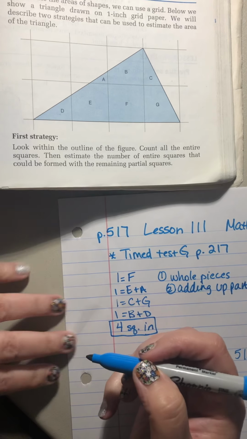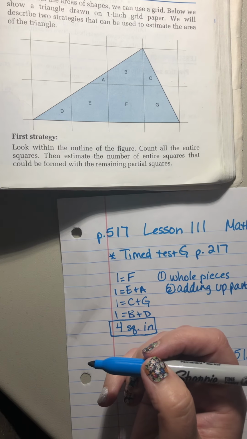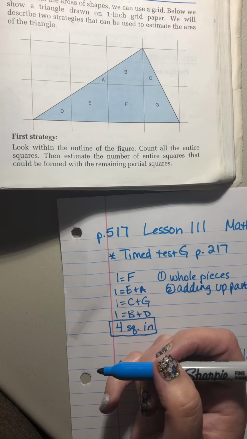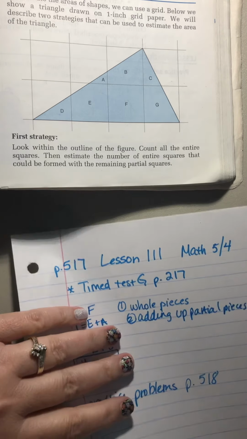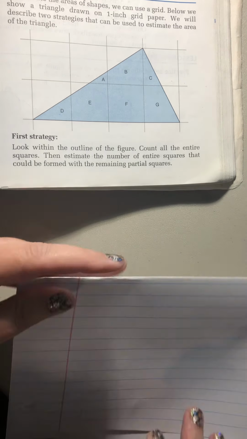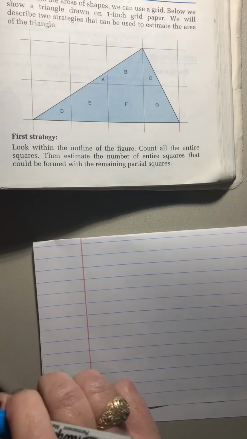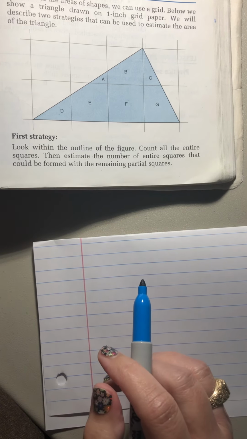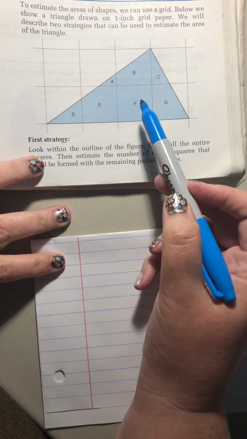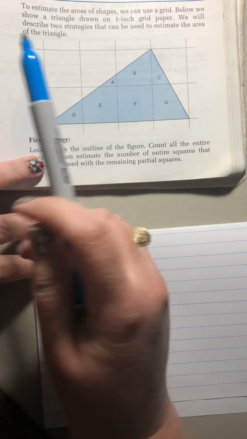Okay? So that's one method. Another way to do this is to look at and only count pieces that have more than half covered. So, looking back at this same shape, I'm only going to count the pieces that have more than half covered. If I do that, I know F definitely has more than half covered. But you know what? I'm going to go by the alphabet. I'm going to start with A.